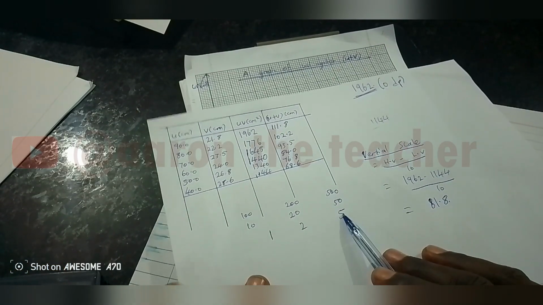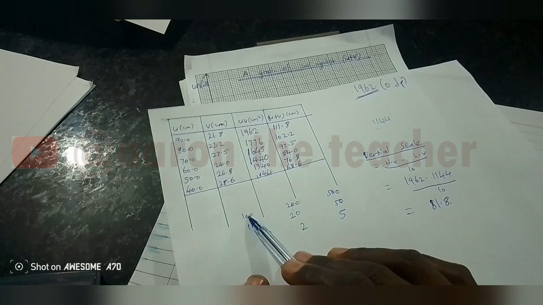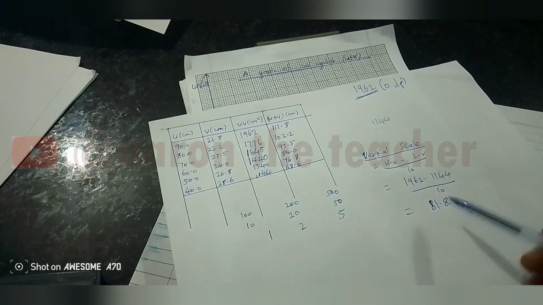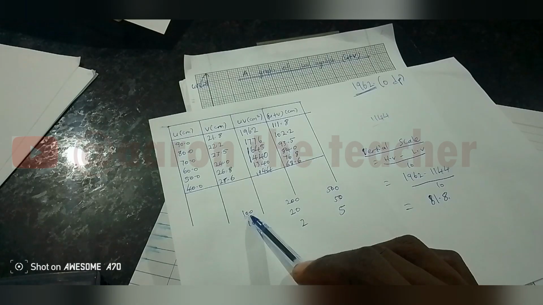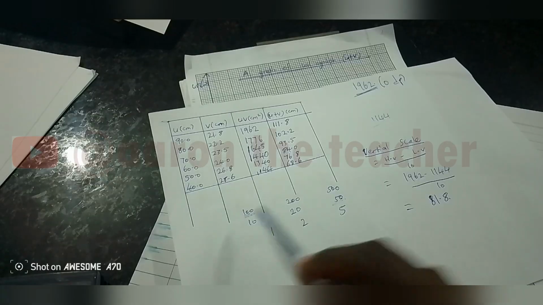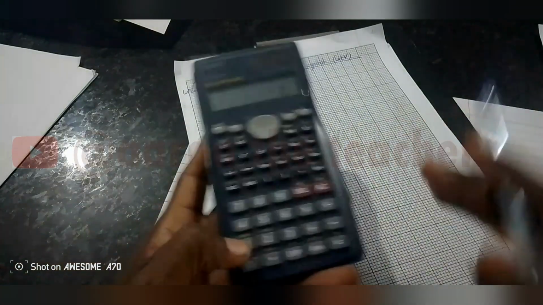Where does it lie? It is lying between 50 and 100. Now, which scale would you choose of the two? Would you choose 50 or would you choose 100? Of course, we are going to take the highest, which is this. I repeat, 81.8 is lying between 50 and 100. So you're going to choose the highest scale, which is 100.